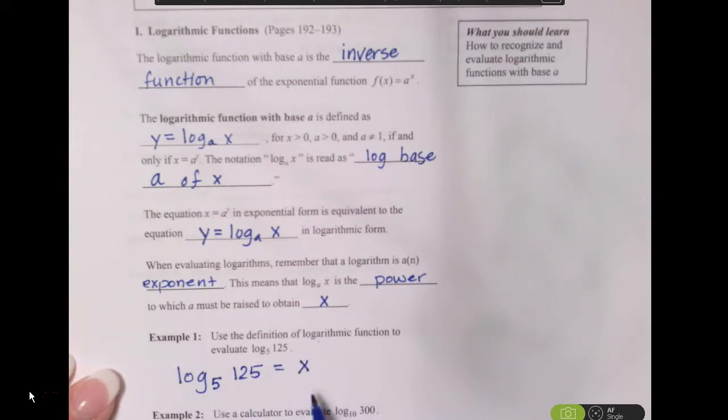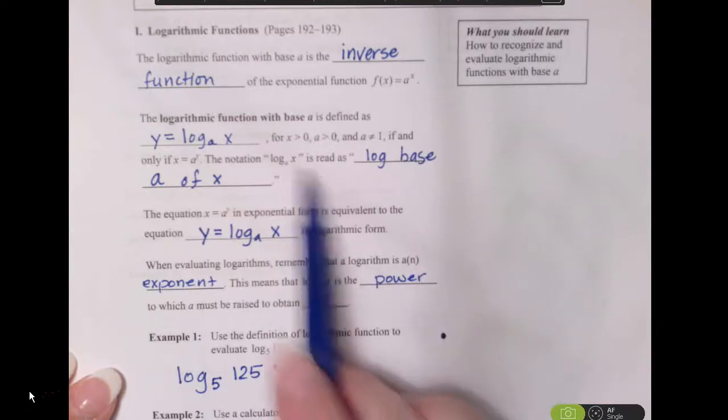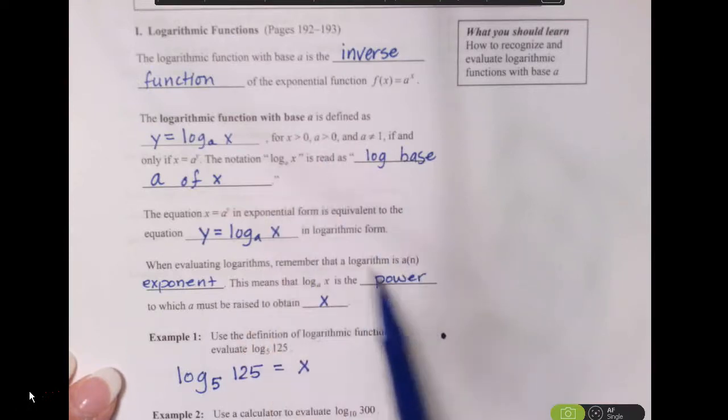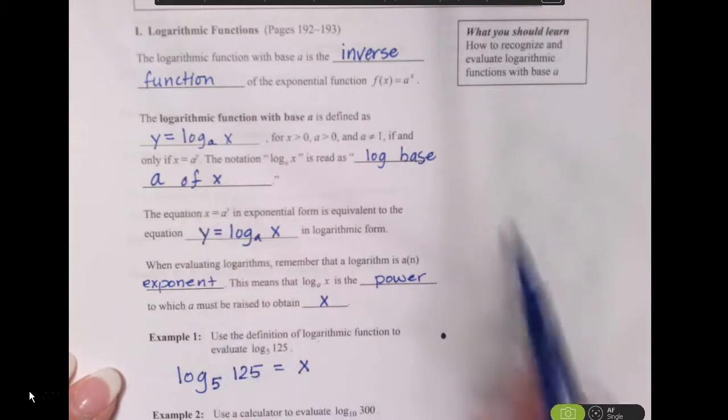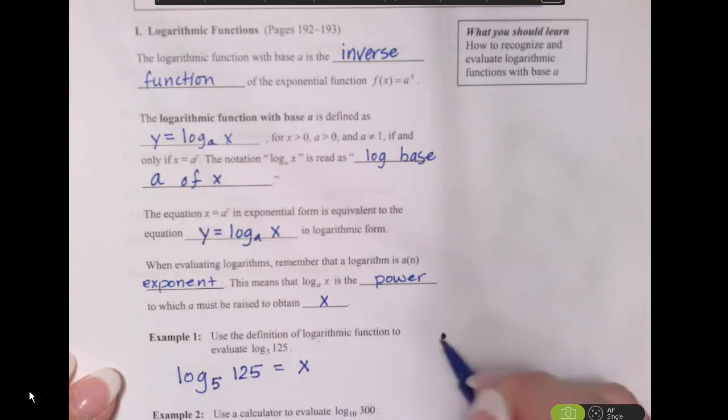So whenever I'm looking for an unknown answer, I would use a variable, and I remember that my exponential form is x equals a to the y.